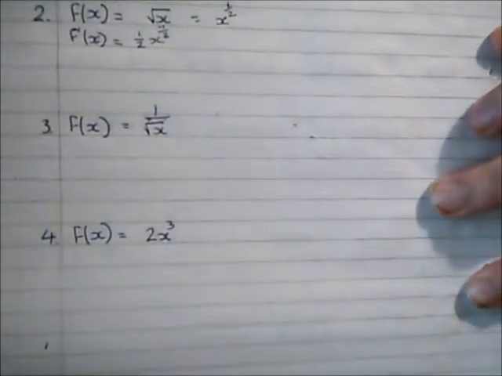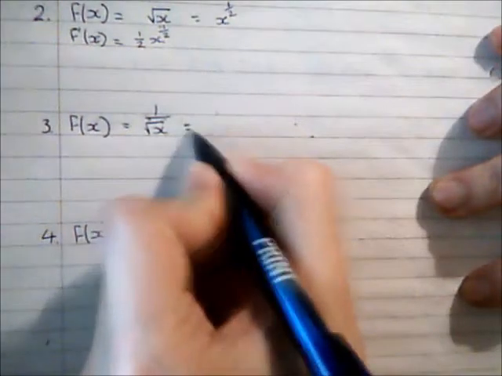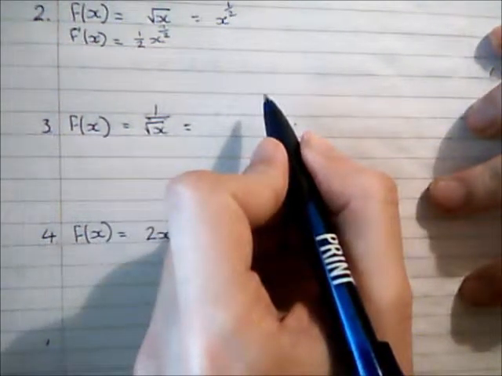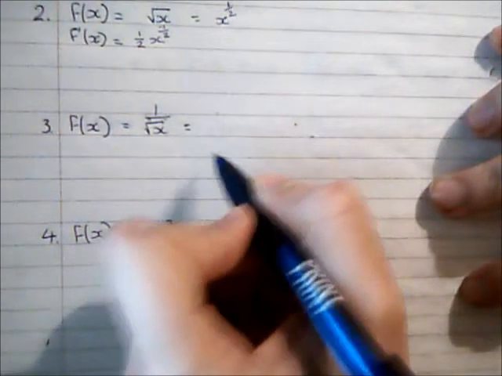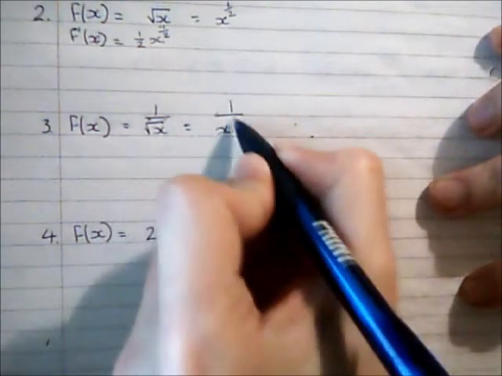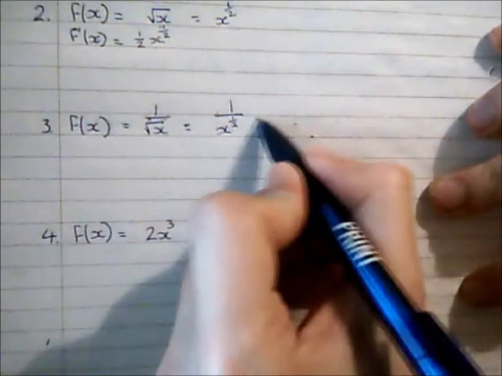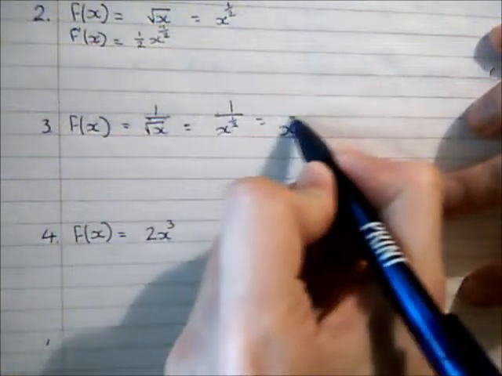In this third example then, again this is not written in index form, but I do know that a reciprocal will give me a negative power, and I do know that root x becomes x to the half. So I'm going to write this as 1 over x to the half, and then I'm going to write that in index form, so it becomes x to the negative half.